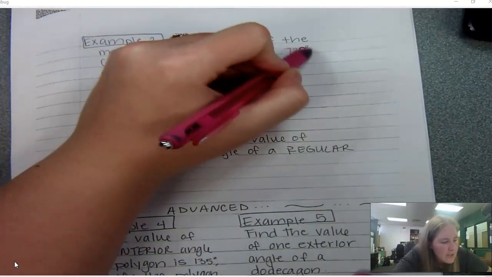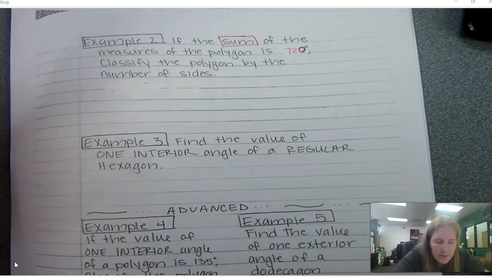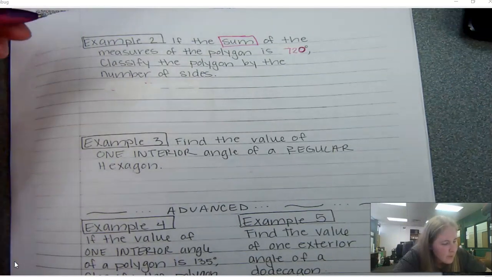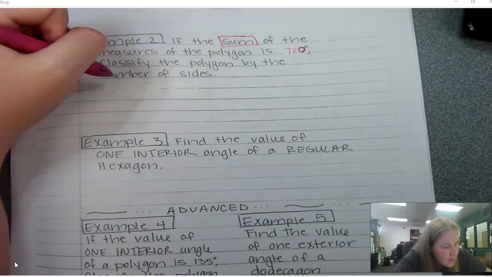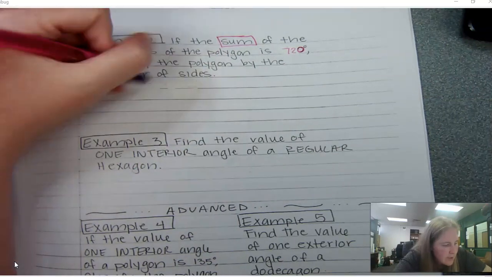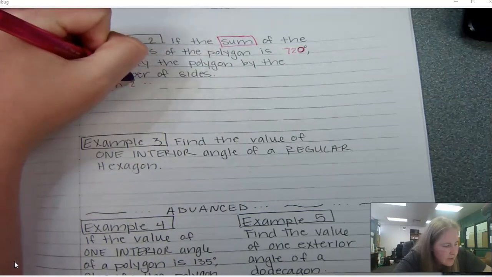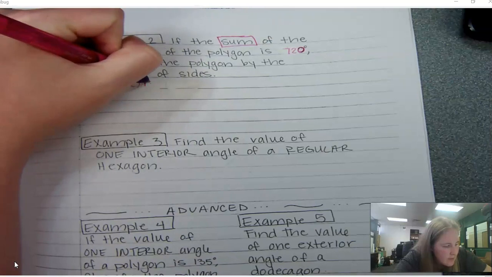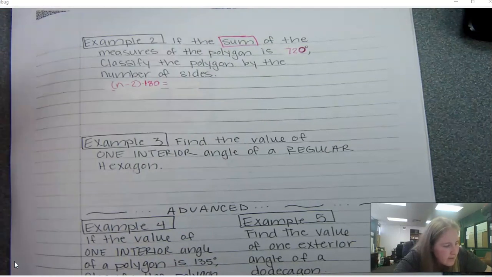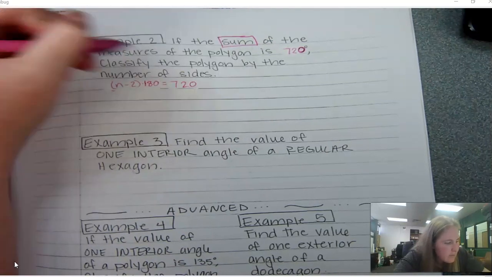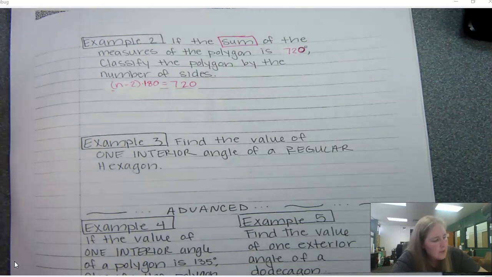Okay, and for this one, make sure it says 720 here and not 560. That was a typo. We want the sum of the measures of the polygon. So we want to take that formula that we just did, n minus 2 times 180, that's going to equal 720 degrees.